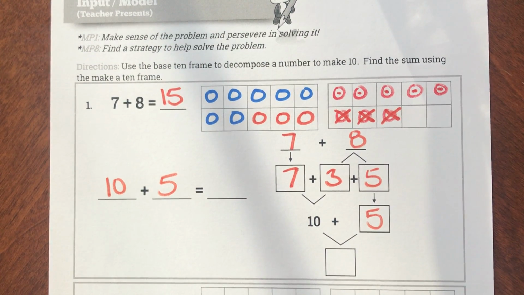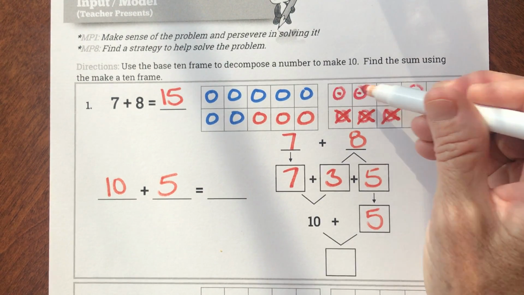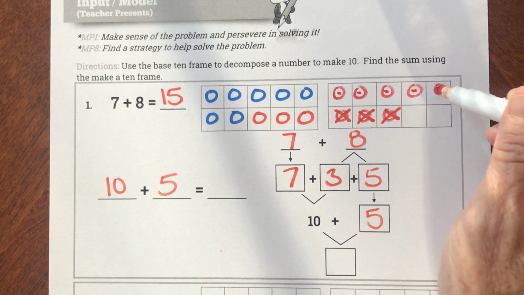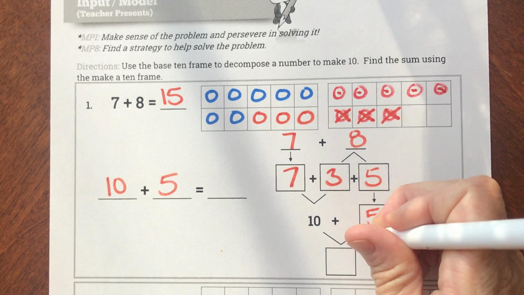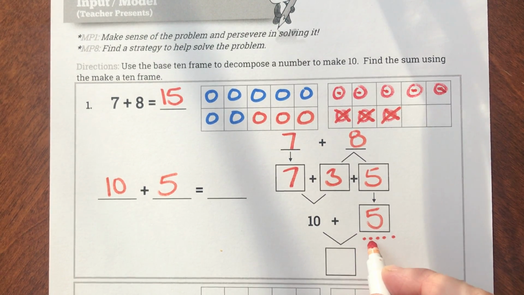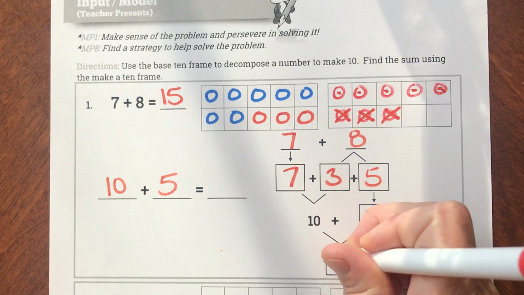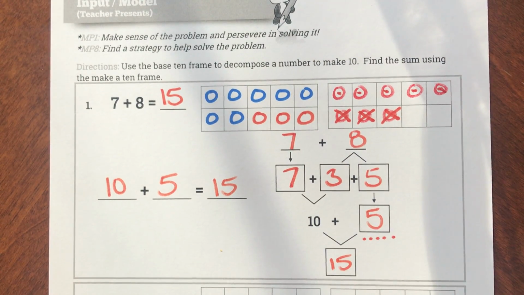And what does 10 plus 5 equal? Well, I could do the counting on strategy again, just like I did here. Here I had 10, and then I had 11, 12, 13, 14, 15. Okay, I could even do the counting on strategy by drawing these 5 dots here and say 10, 11, 12, 13, 14, 15. But my sum is 15 in both answers. I'm sorry, in both equations.